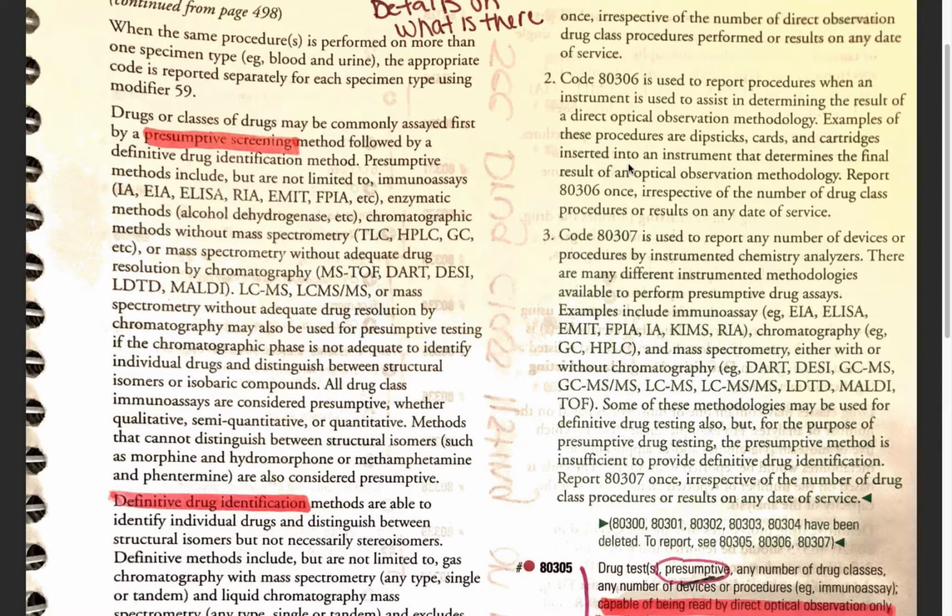Code 80307 is used to report any number of devices or procedures by instrumented chemistry analyzers. There are many different instrumented methodologies available to perform presumptive drug assays. Examples include immunoassay, chromatography, and mass spectrometry, either with or without chromatography. Some of these methodologies may be used for definitive drug testing also, but for the purpose of presumptive drug testing, the presumptive method is insufficient to provide definitive drug identification. Report 80307 once, irrespective of the number of drug class procedures or results on any date of service.